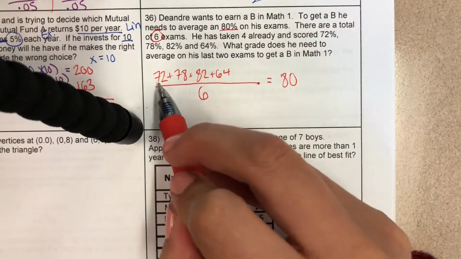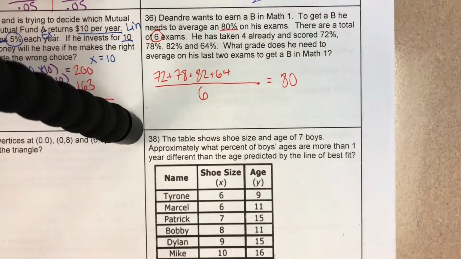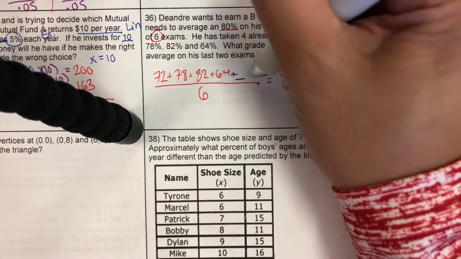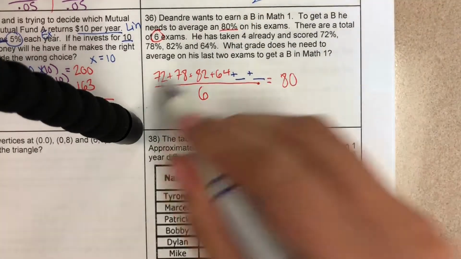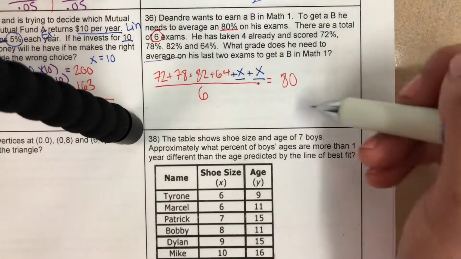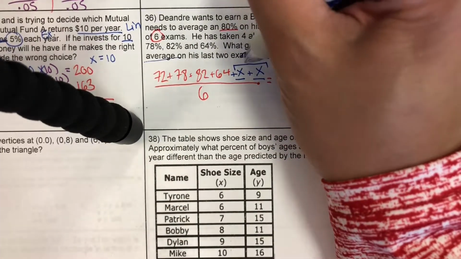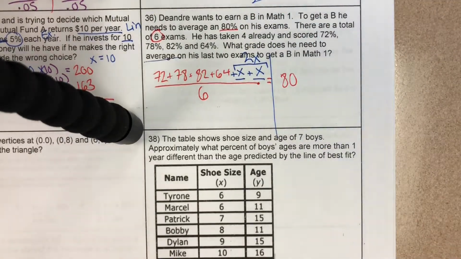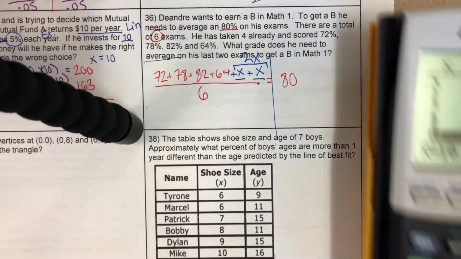But like I said, this is only 1, 2, 3, 4 numbers. He needs to get to 6. So he's missing 2 more. This one and this one. But we're looking for the average. So these we're going to say are going to be the same. This is the equivalent right here of 2x. When I solve this now I can figure out how to get x by itself.